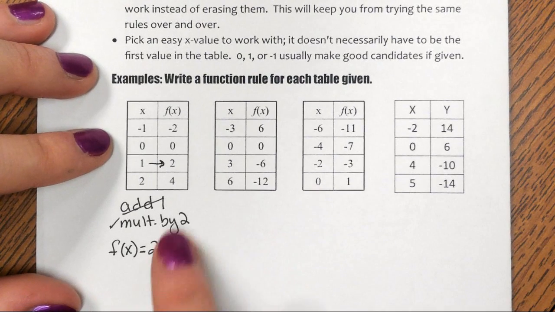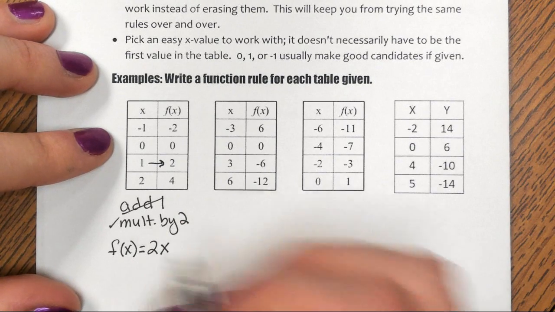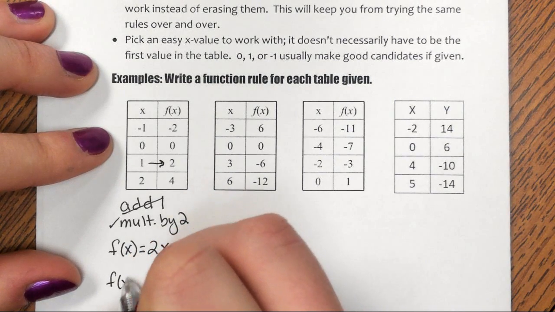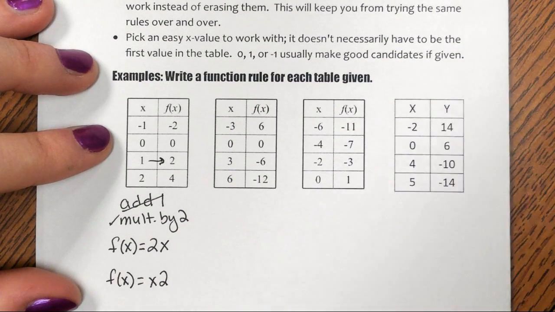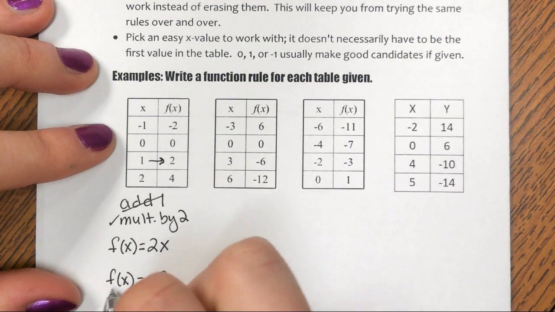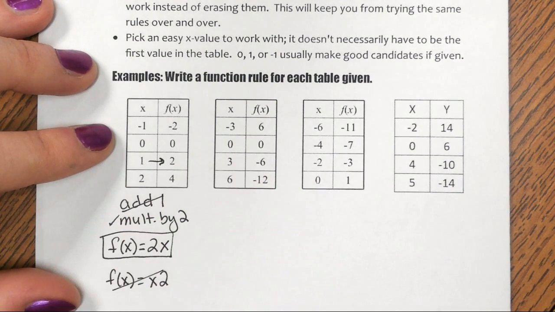Notice the coefficient goes out in front of the variable, not the other way around. So we would not write f of x equals x2. This is not proper math grammar, and therefore it's not what we want to use. This one would be your best answer.